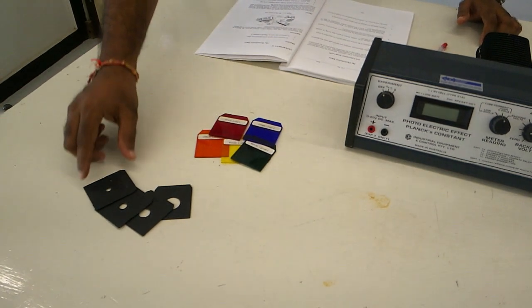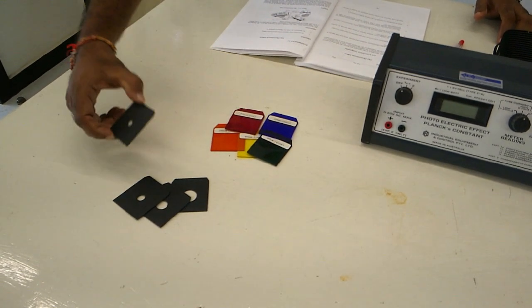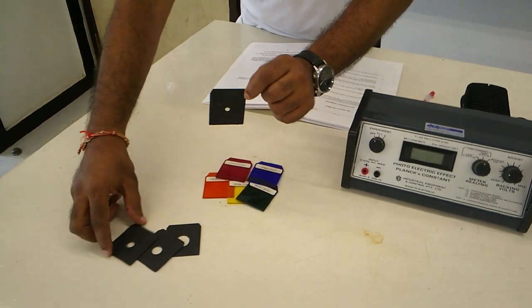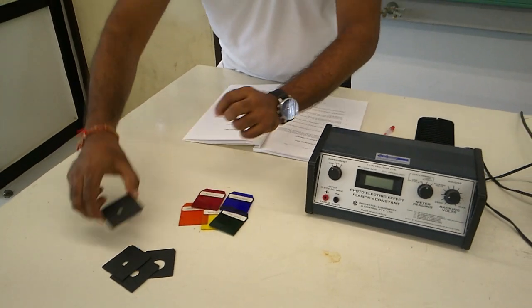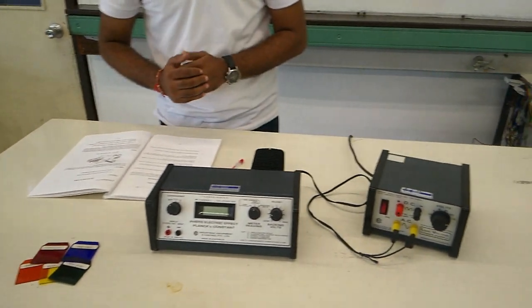And we also have some apertures. These apertures basically mean a certain area through which light can pass. They come in various diameters as well. These will be used for our experiment when we are conducting part B and part C of the experiment.